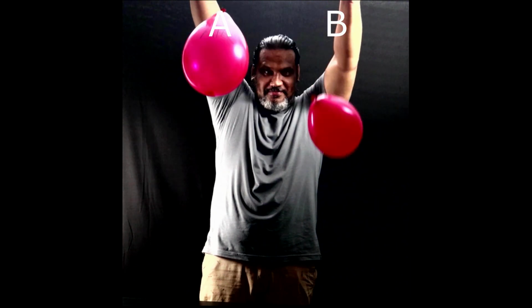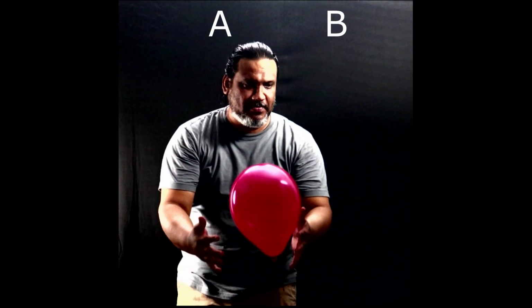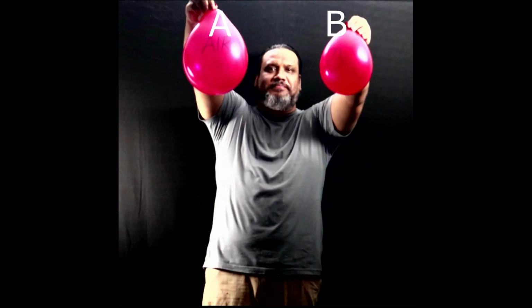This is a race. Which balloon will drop first? The balloon A, which is filled with air, or the balloon B, which is filled with CO2? Take a guess. So were you right? And do you know the reason? Yes, CO2 is heavier than air. That's why it drops first.